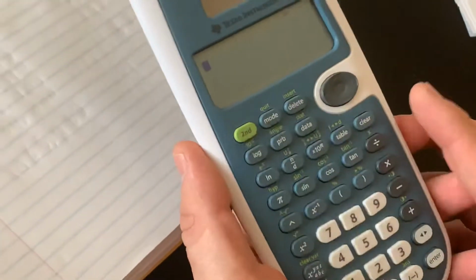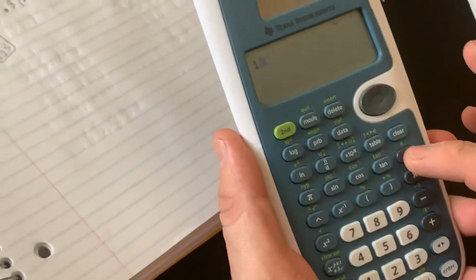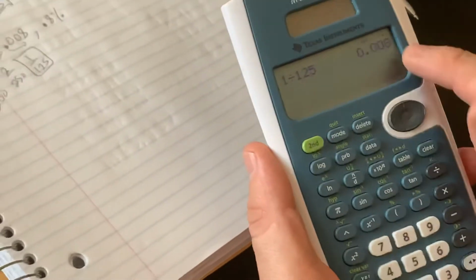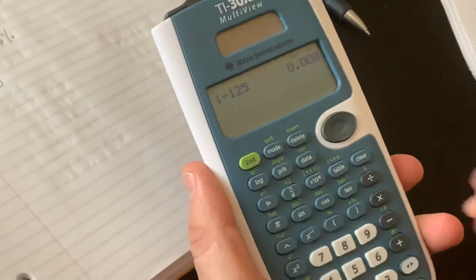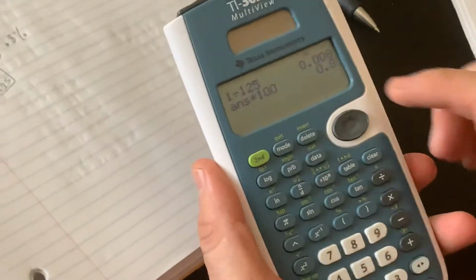If you have your doubts, you can always divide, guys. 1 divided by 125 should equal 0.008. If we multiply that by 100, that will give us 0.8%. So there are ways to check your answer, guys, if you need to. Now let me show you how to deal with the word problems of percents. Because percents are really simple, guys. It's just making it a percent or making it a decimal or vice versa.